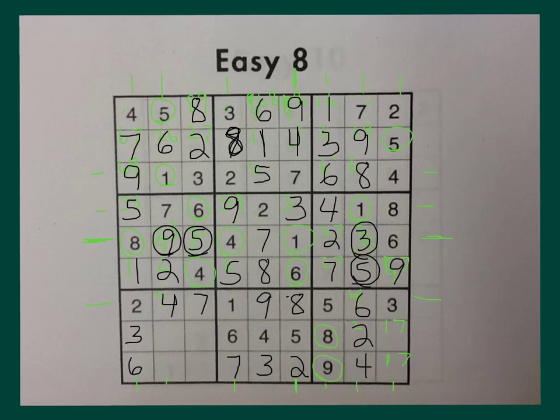To fix it, this should be a 3, a 9. This one, these should be a 5 and a 3. And then you could figure out the rest.